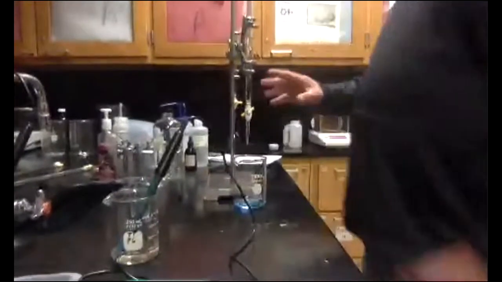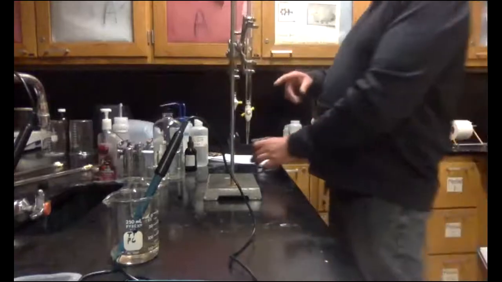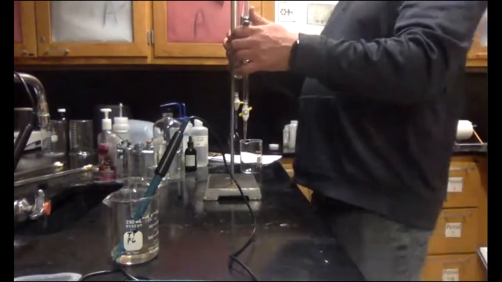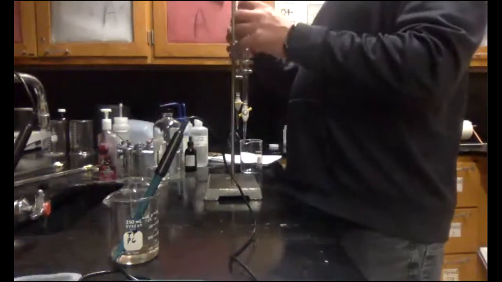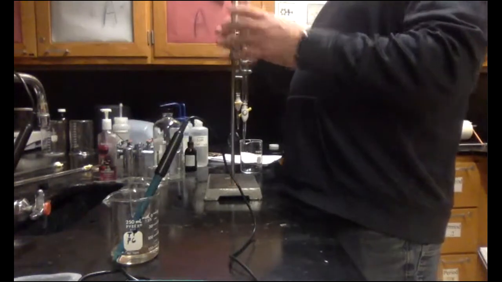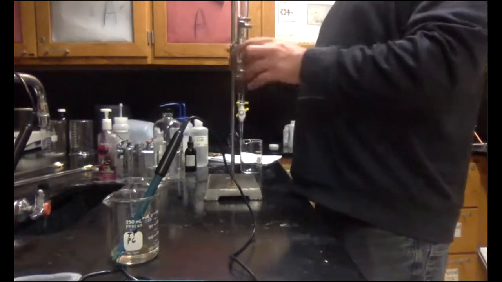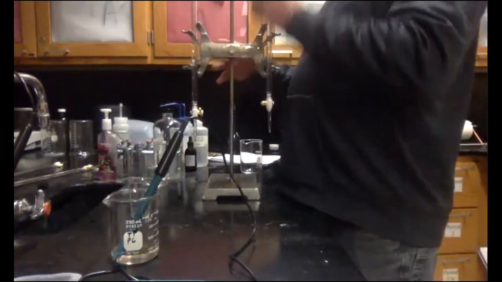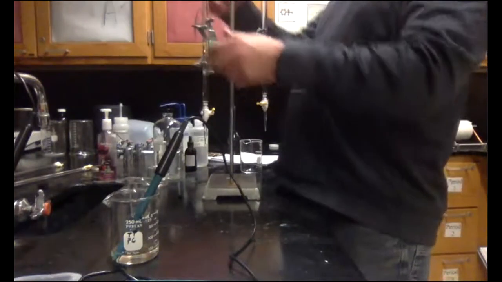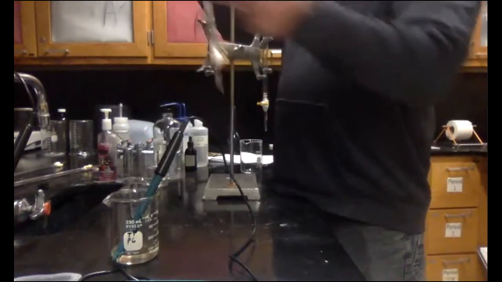All right, so this right here, guys, is $140 worth of stuff. So please make sure that when you're using this, you are very careful. This is known as a butterfly clamp. The way this works is you hold on to this and then you squeeze these two things like that and it releases it.